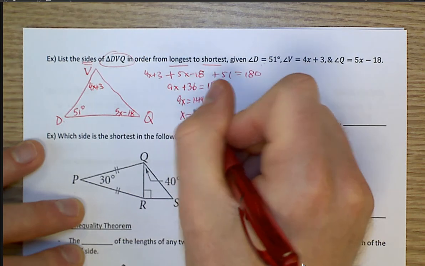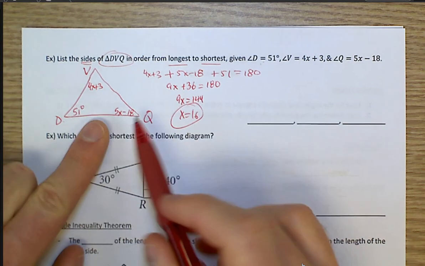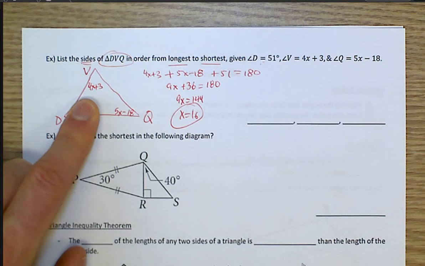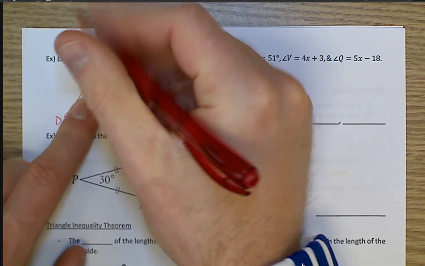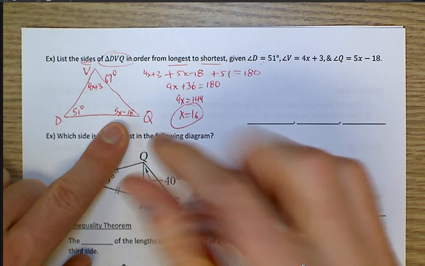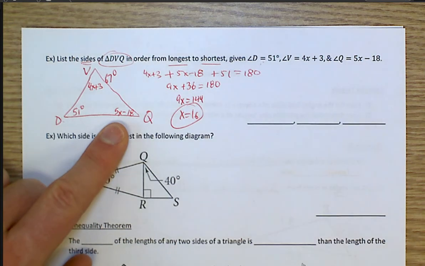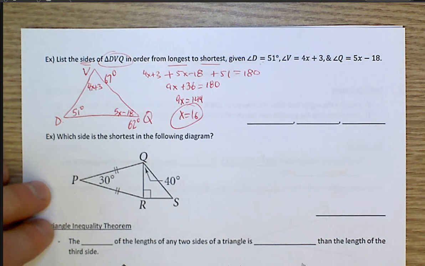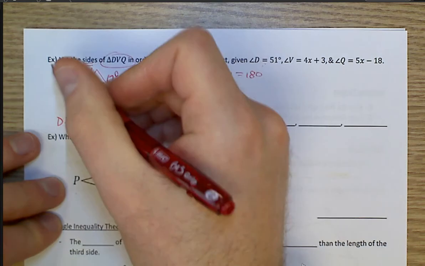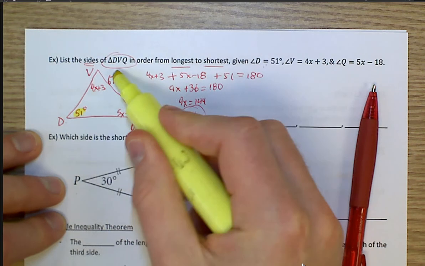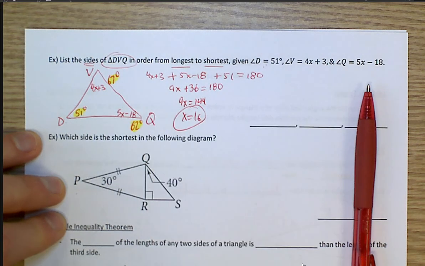Now, why is that important? Well, if x is 16, I can find what angle V is by taking 16 times 4, and then adding 3 to it, and I get 67 degrees. So that's 67 degrees here, and then I can do the same thing to find Q. 5 times 16, minus 18, gives you 62 degrees. If you need to redraw the triangle so that you can see it more clearly, you can, but just understand that the angle measures are 51 for D, 67 for V, and 62 for Q. You should be in good shape.